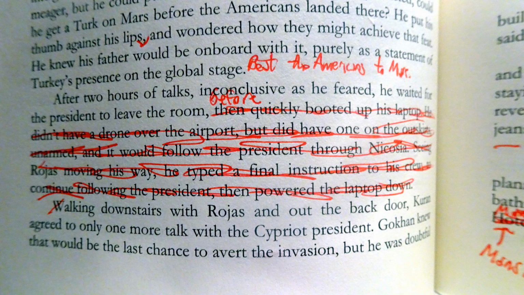Here, I have this line where Gokhan opens his computer. He just had a meeting with the president of Cyprus, and so he opens his computer and has one of his drones follow the president of Cyprus. Originally, when I wrote that, I thought maybe they're going to wind up doing a drone strike against him or something. Or maybe they send a special forces team to capture this president, because they're about to go to war with Cyprus. But that never winds up happening.